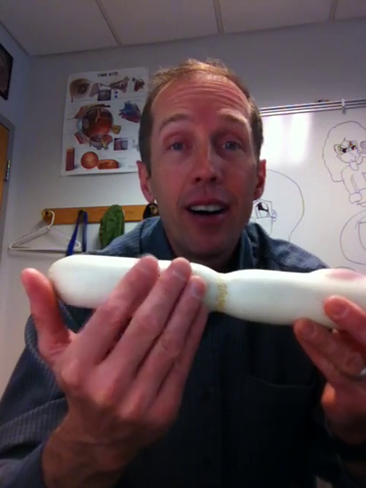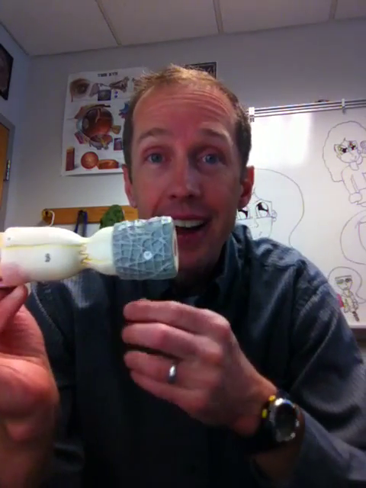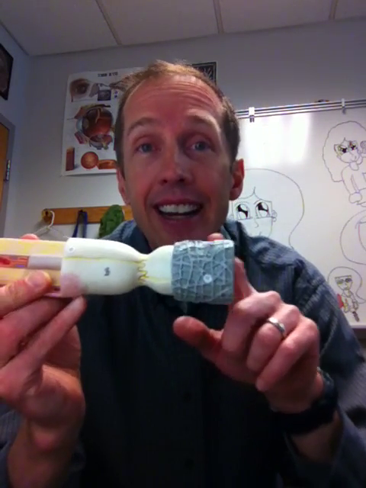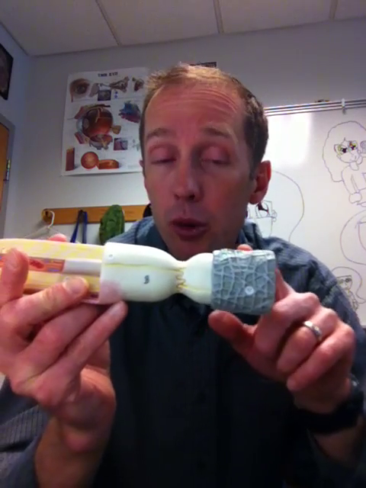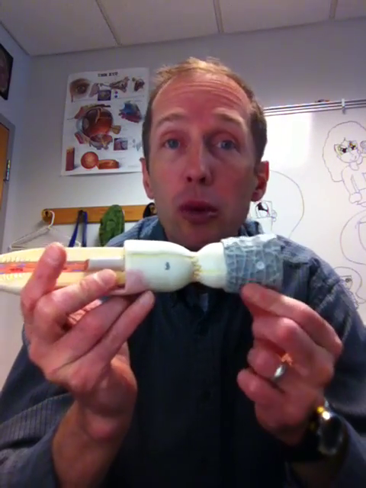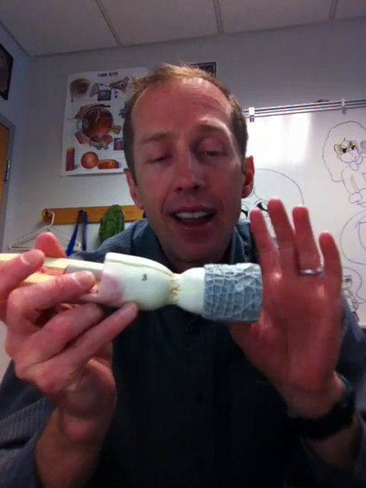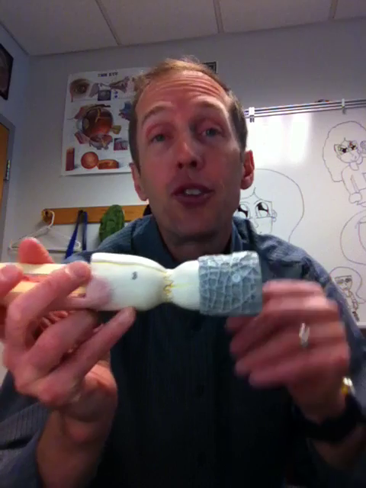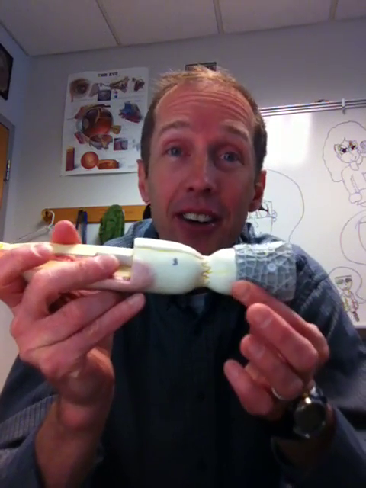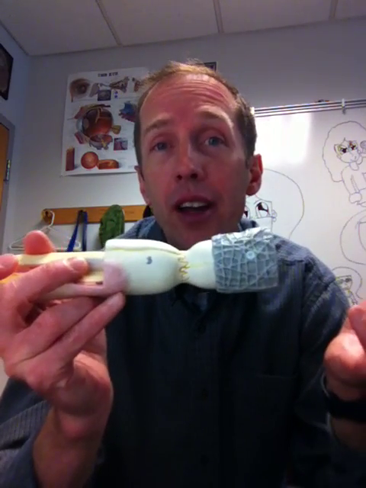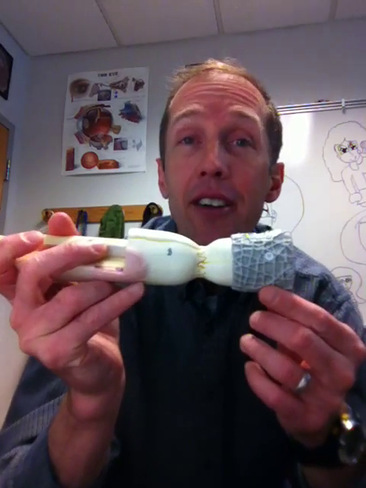All right, what else can we see? If we slide it down, we see a connective tissue wrapping around the Schwann cell itself. And this connective tissue wrapping is called the endoneurium. And it's going to let this axon be protected and also stabilize it by allowing it to be anchored to other axons as we bundle them together to form a nerve.